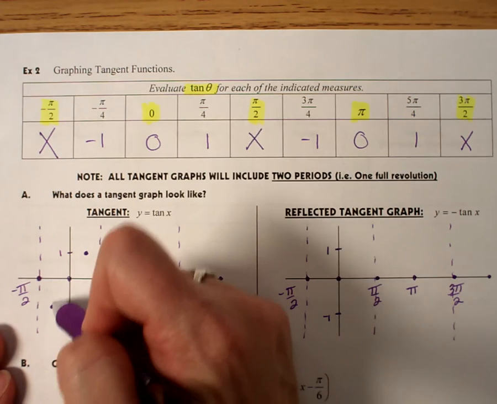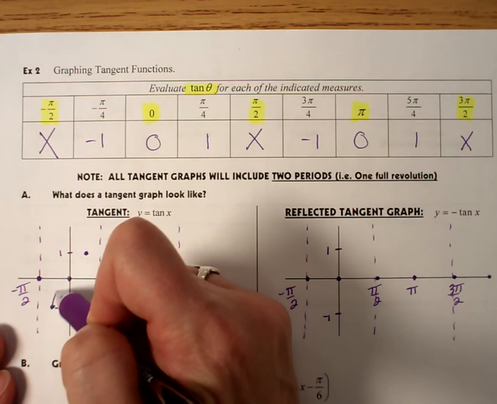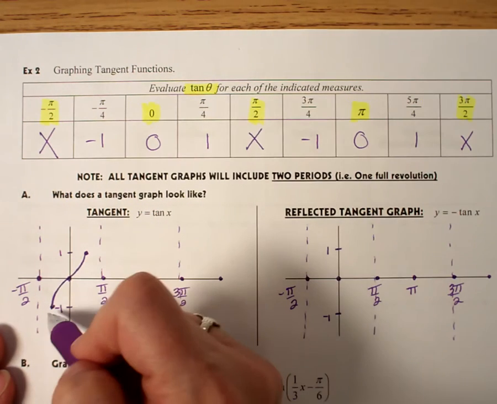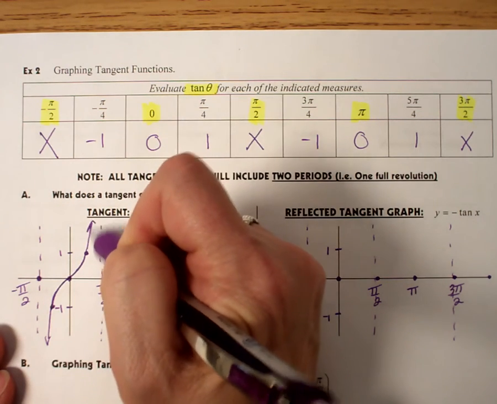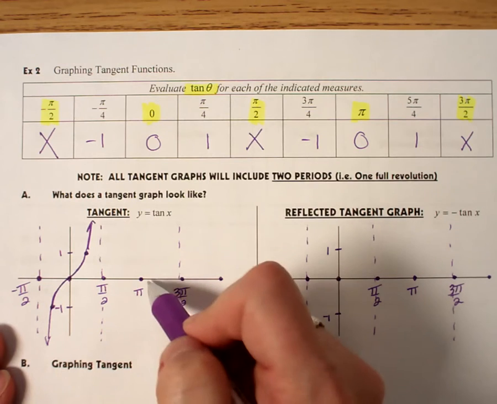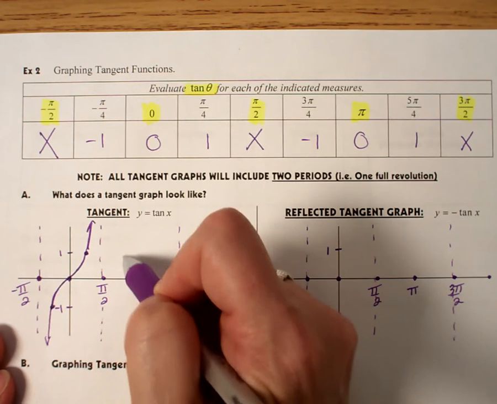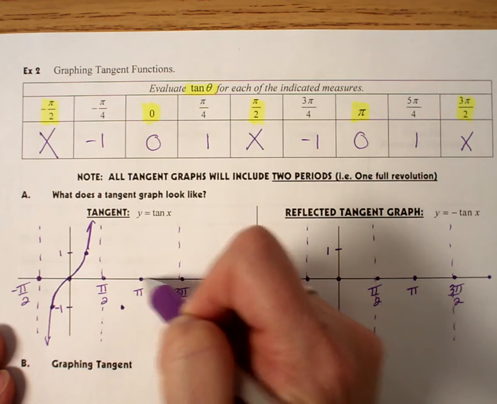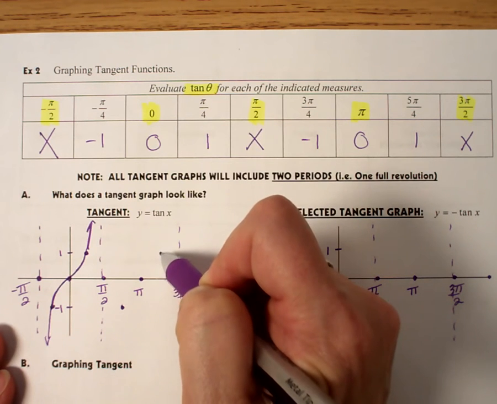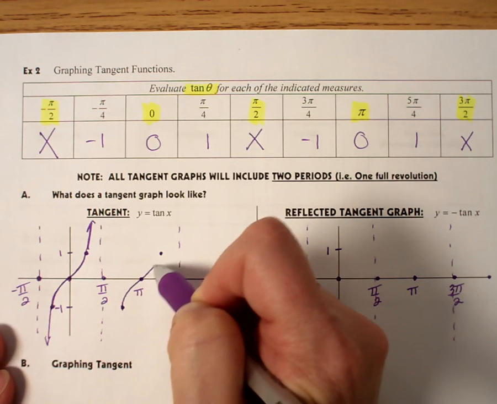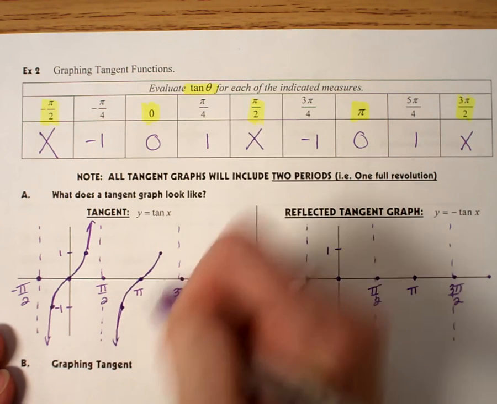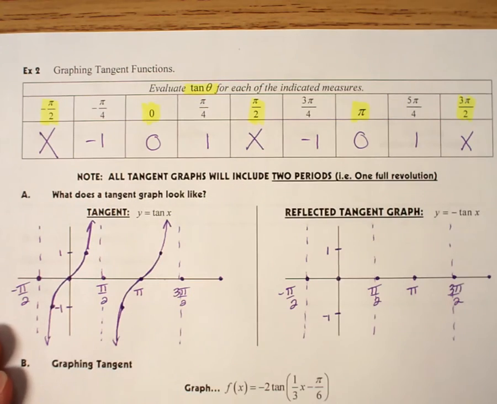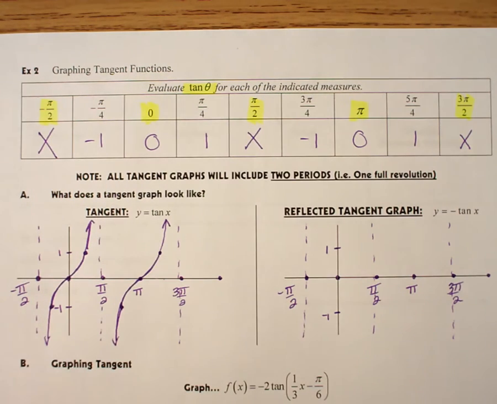Those points are nice because they allow me to give a small shape of my tangent, and then I can take that shape and just continue it on down. Helps me create a little bit better curve. Can do the same thing here. Halfway between, I'm going to give myself a -1. Halfway between, I'm going to give myself a +1. If I draw in this middle part first, then I can extend on down. So that's going to represent my parent graph for tangent.